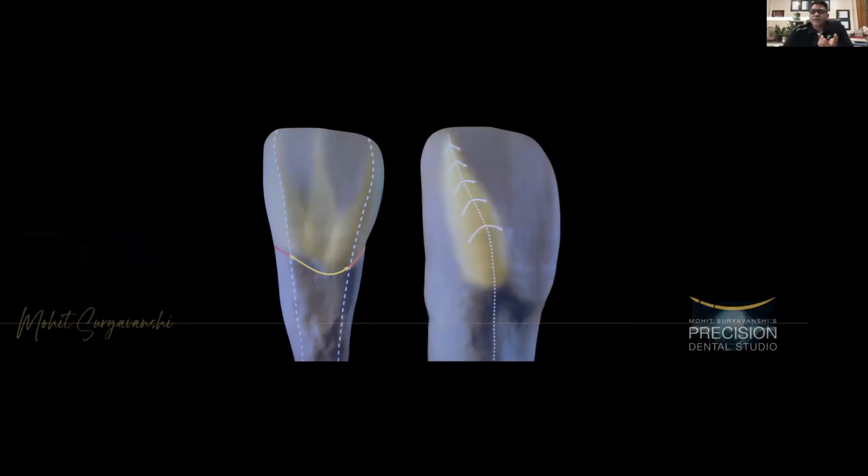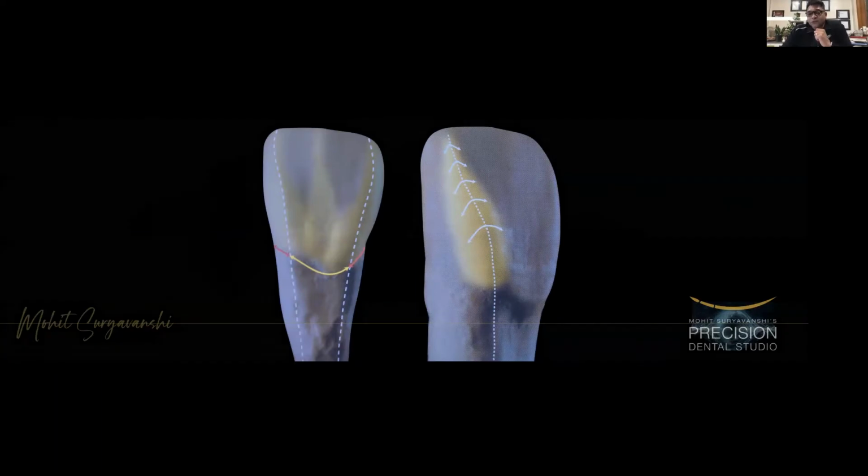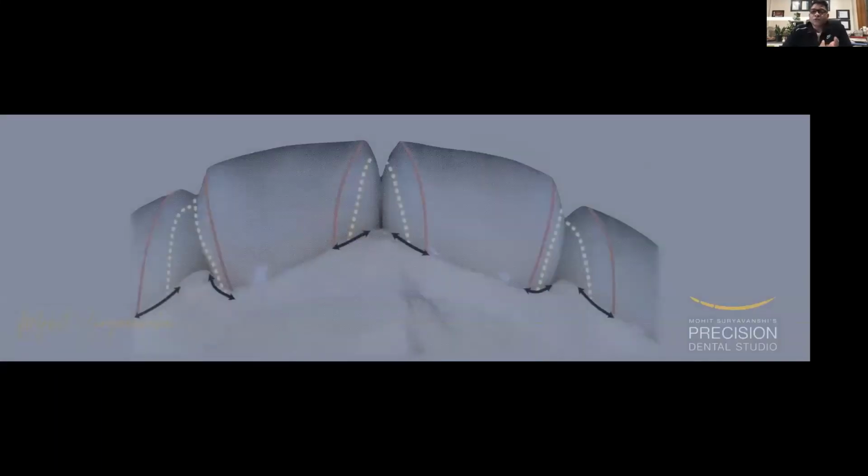For that, you need to understand all aspects of the natural tooth. You need to study all these line angles, the transitional line angles, the eggshell twist, what the tooth has, which influences the overall axis of the tooth. You have to study the tooth from all aspects.